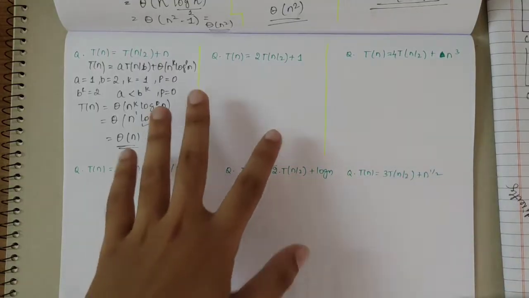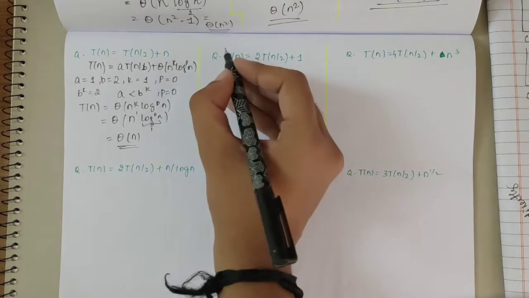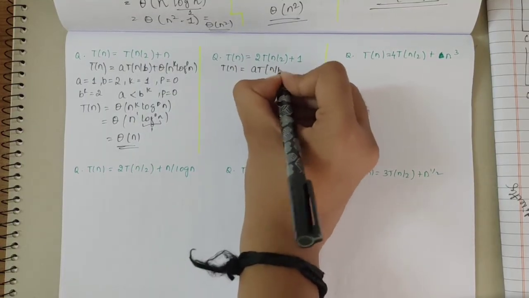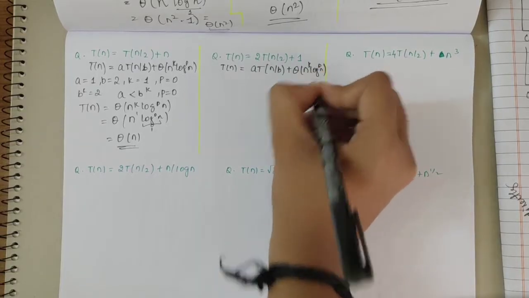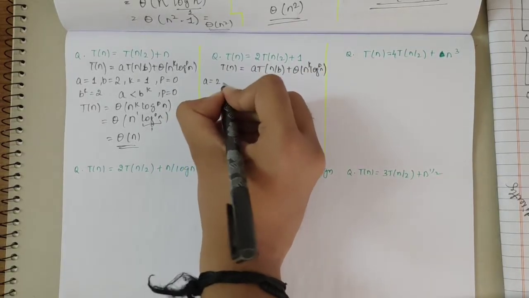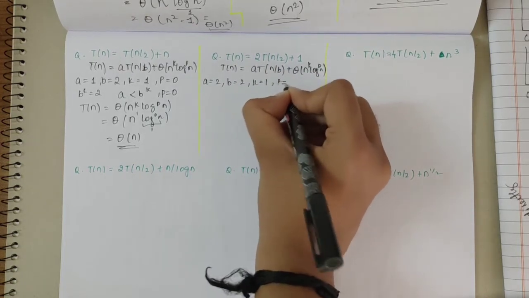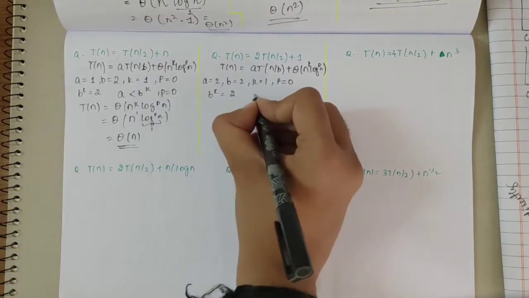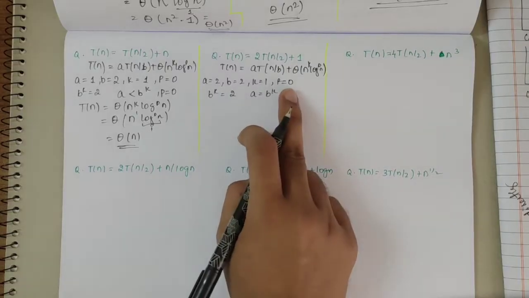So if you solve these problems like 2-3 times, you can quickly solve any given equation. T of n is equal to a T(n/b) plus theta of n^k log^p n. So a value I have 2, b value I have 2, k value I have 1, and p value I have 0, and b^k value, that is 2. Here I write a is equal to b^k and p is equal to 0.